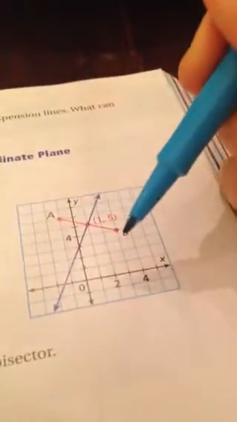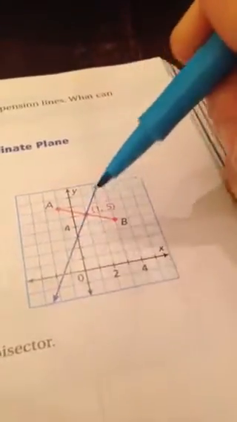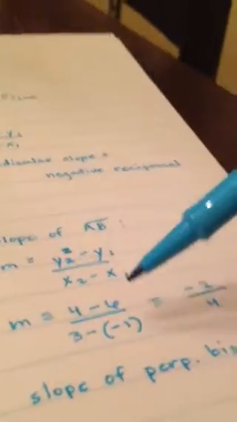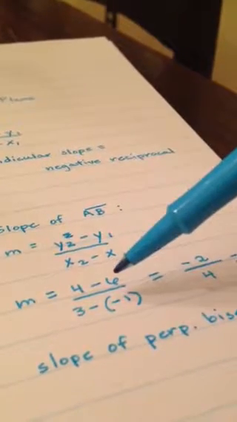The next thing I need to do is to solve for the slope of this line right there, because only then will I know what the slope of this perpendicular line needs to be. So I used my slope formula. m equals y2 minus y1 over x2 minus x1. I plugged in y2 as 4, y1 as 6.